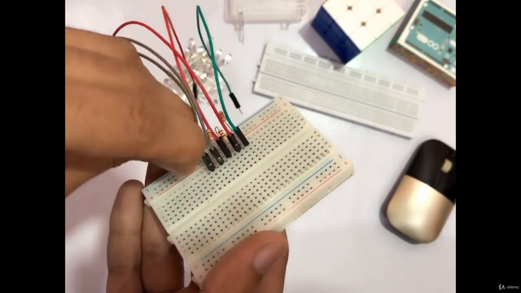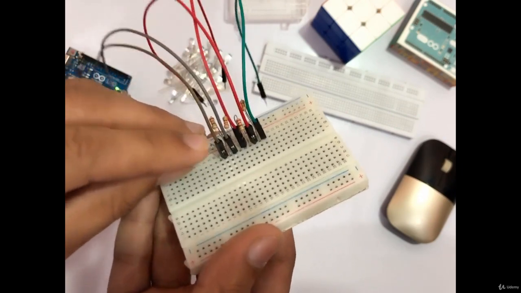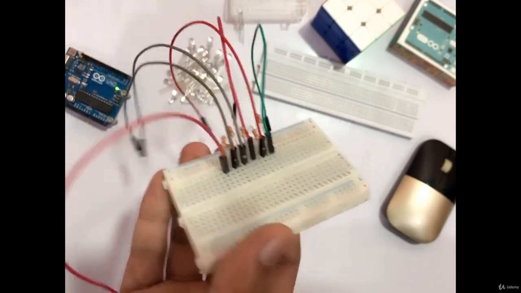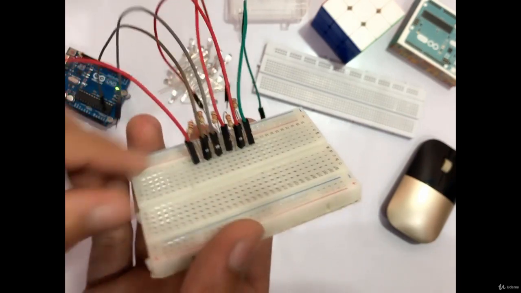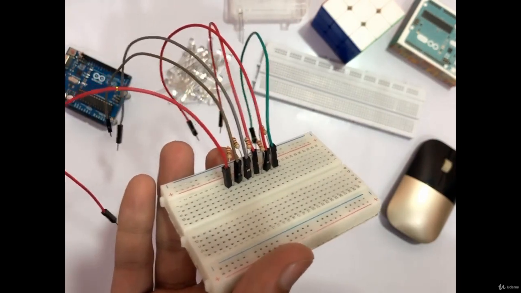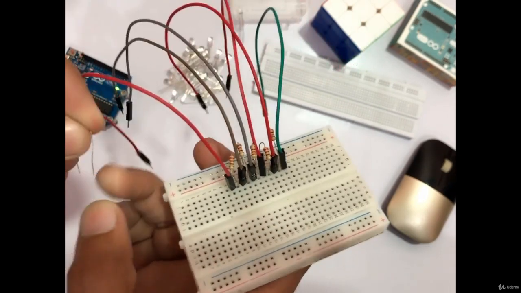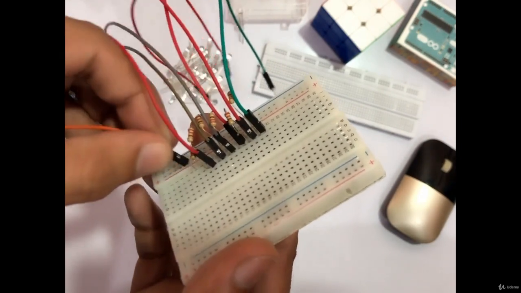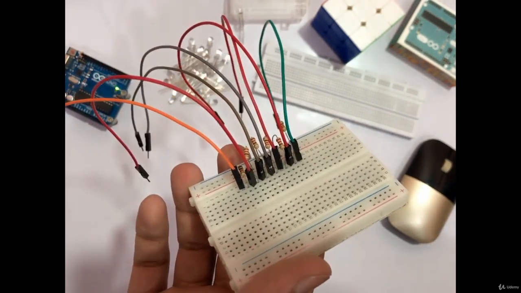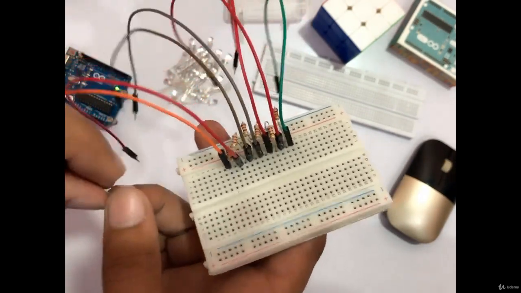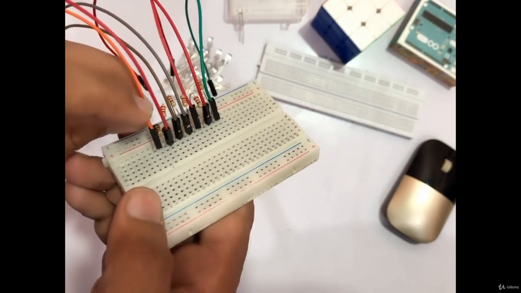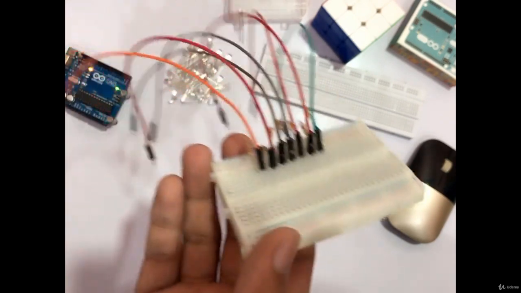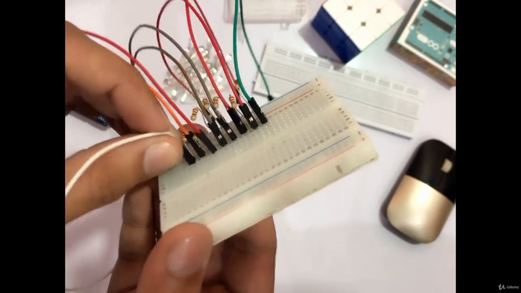By the way, it's just 5 more resistors. Building this circuit this way is easier than connecting every LED one by one.